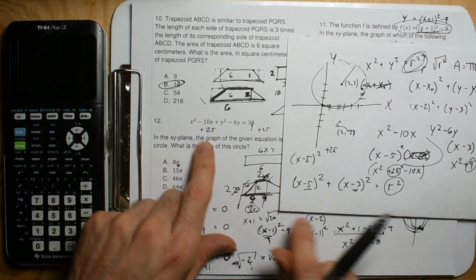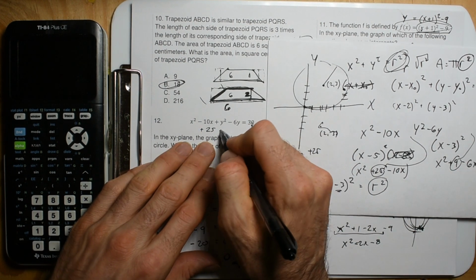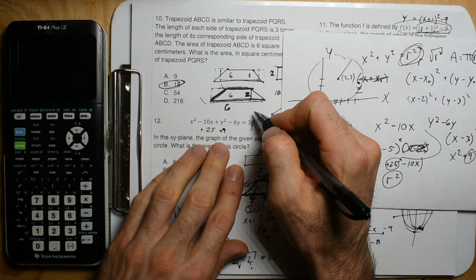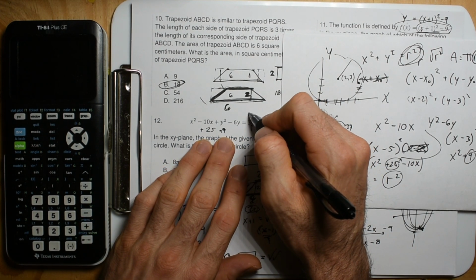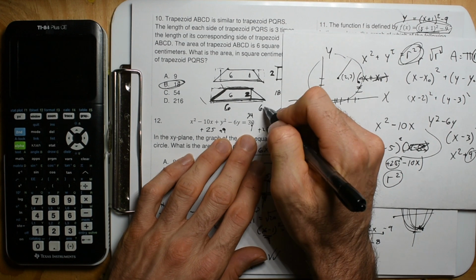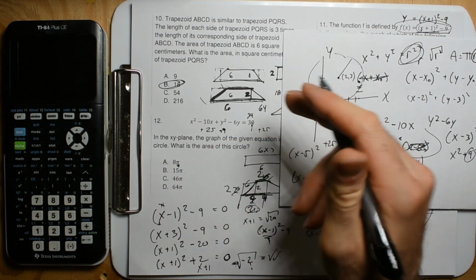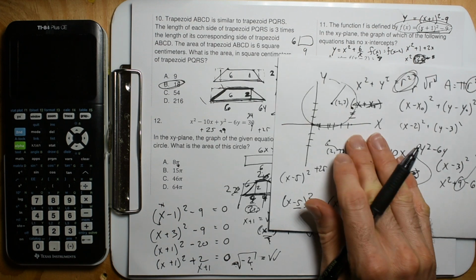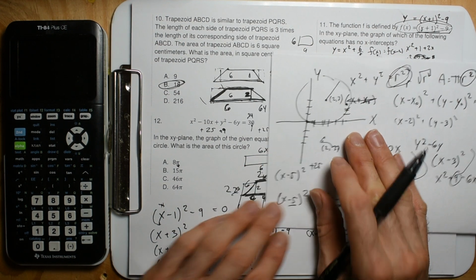We've got to add 25 to both sides. To make this a perfect square, we had to add 9. So we're going to have 9 plus 25 is 34. Is that right? 34. And then we're going to add this, so this is going to be 64. So we have 64. Obviously, r squared. I'm sorry. But yeah, it's just 64.